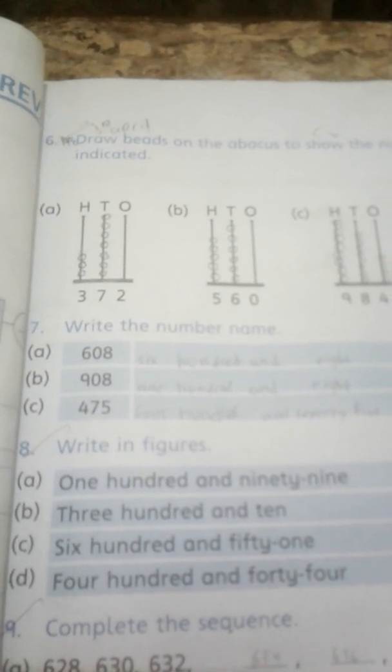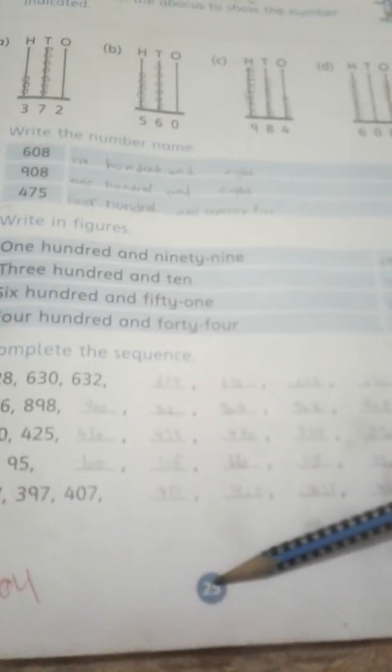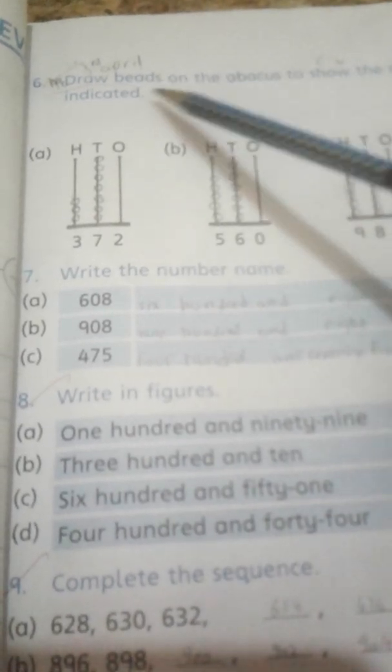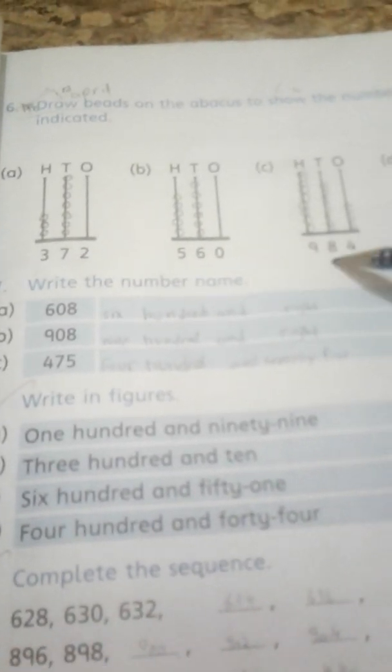Today we will study maths class 3 page number 25. Let's start from question number 6. Draw beads on the abacus to show the number indicated. Okay? The number indicated, you can see the numbers below the abacus and you have to draw the beads, right?